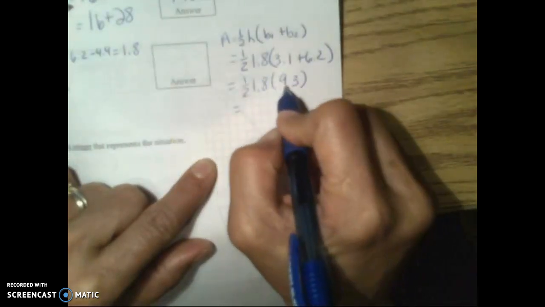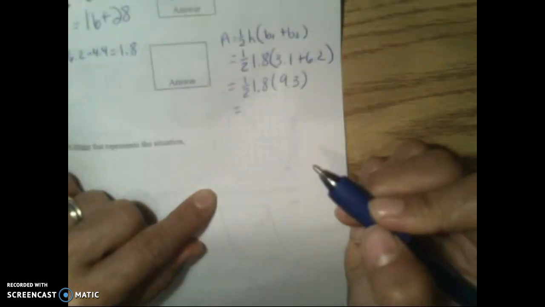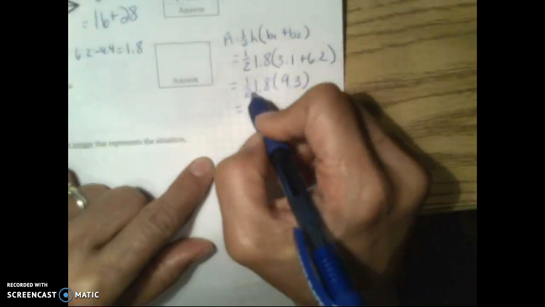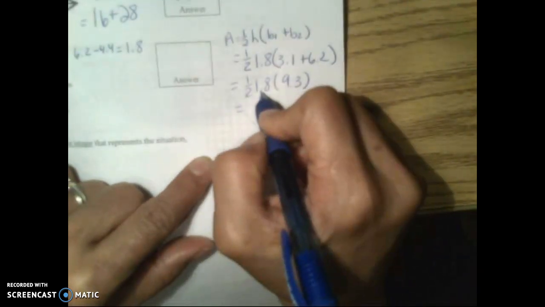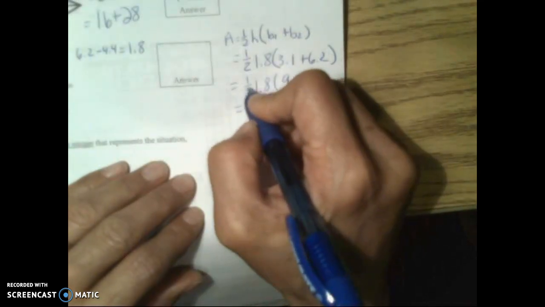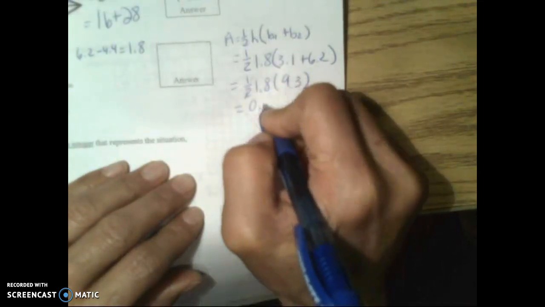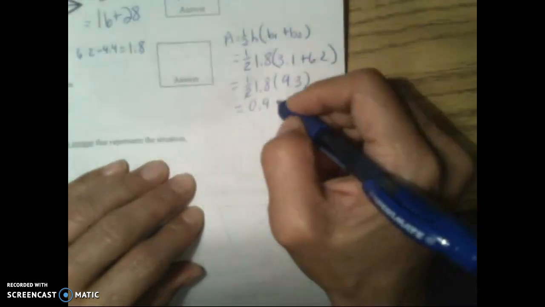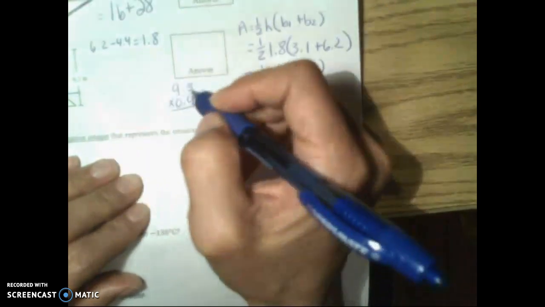A couple ways you can do this. You can either multiply these two together and then divide by half, or I like to just split one of the numbers. 1.8 is a very easy number to halve, so I can get rid of this and make it 0.9. Half of 1.8 is 0.9, multiplied by 9.3. So 9.3 times 0.9, multiply that together, and that gives you 8.37. So the area of this is 8.37.